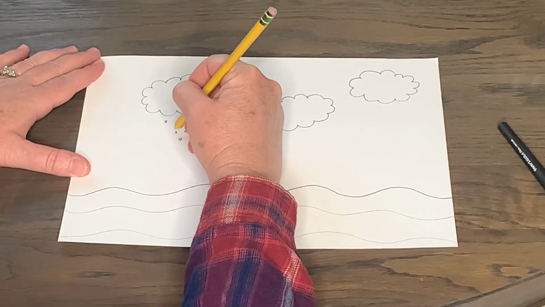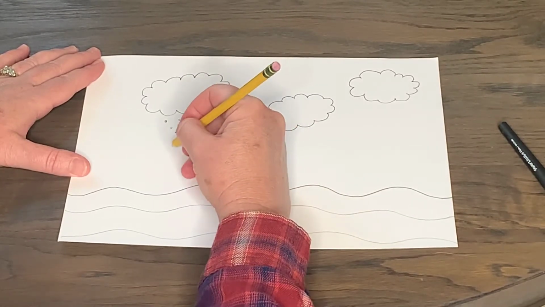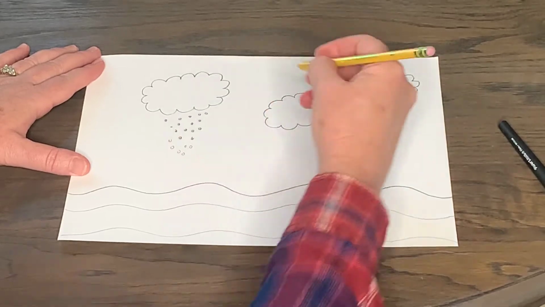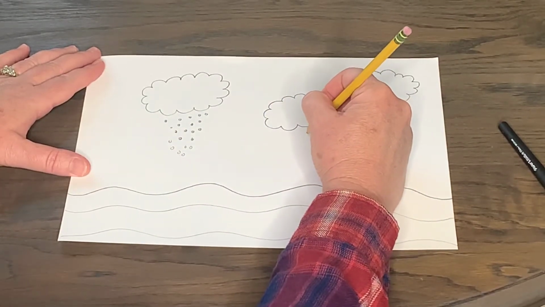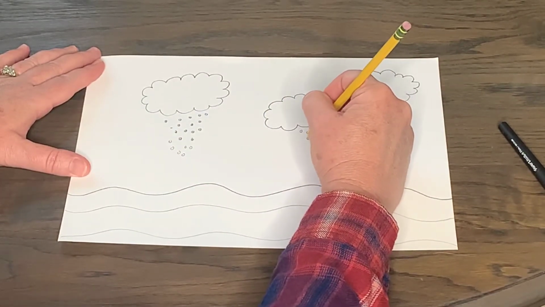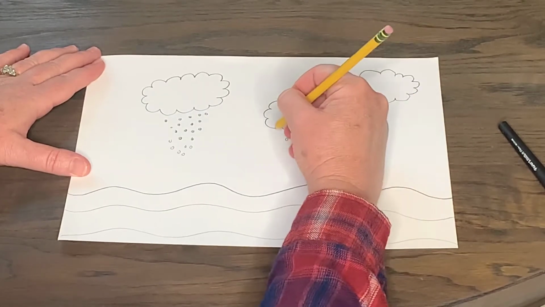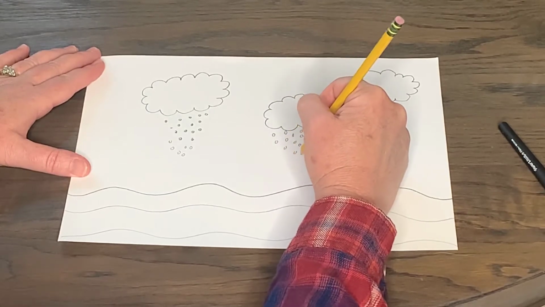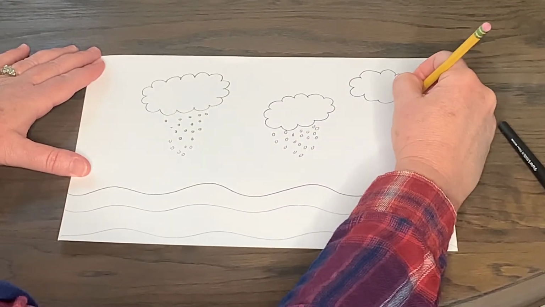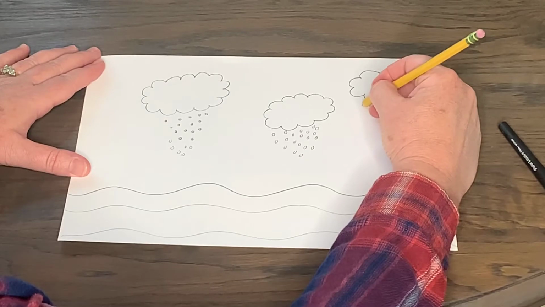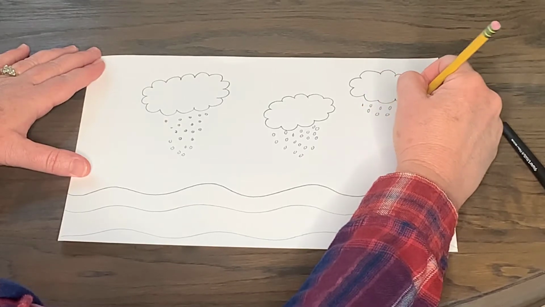Little teeny circles coming from the sky. Okay, there's some more little teeny circles coming from the sky. This is going to be the rain coming out of the clouds. And this cloud too. All the clouds are raining.